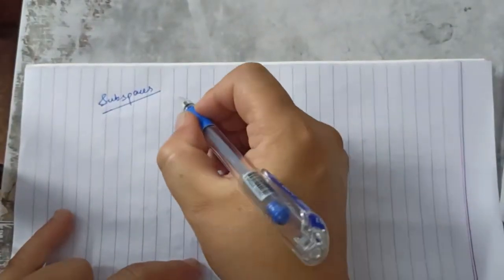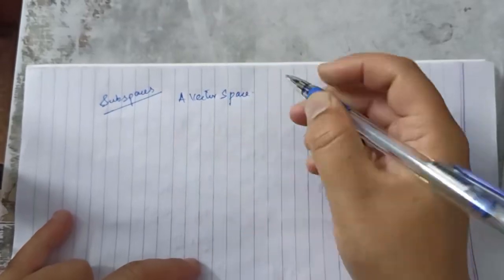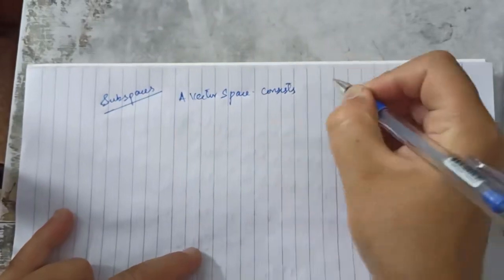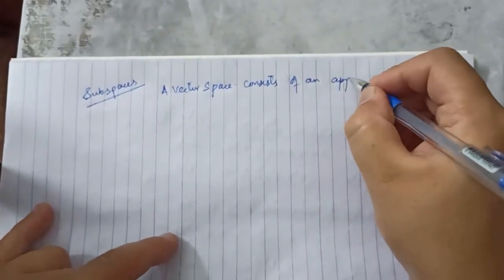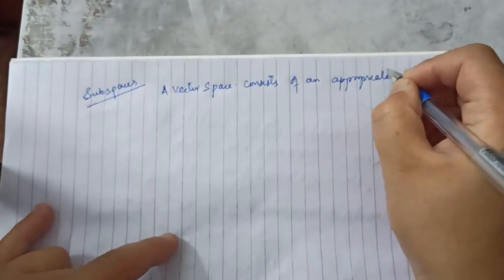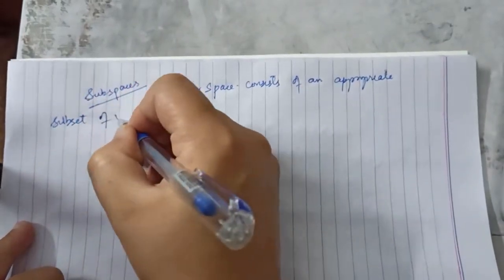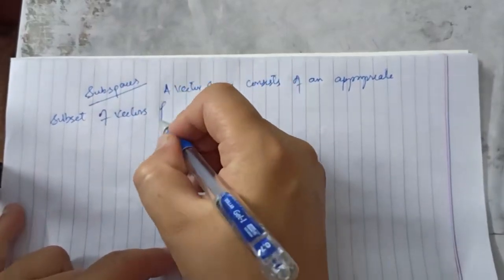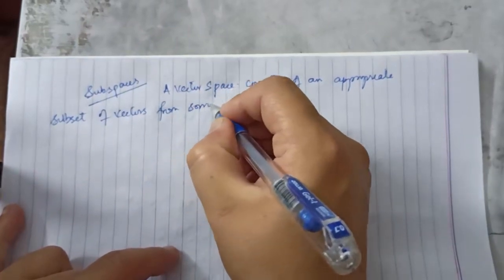Okay, so a subspace consists of an appropriate subset of vectors from some larger vector space.